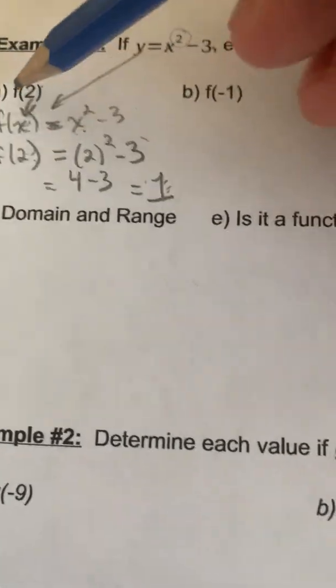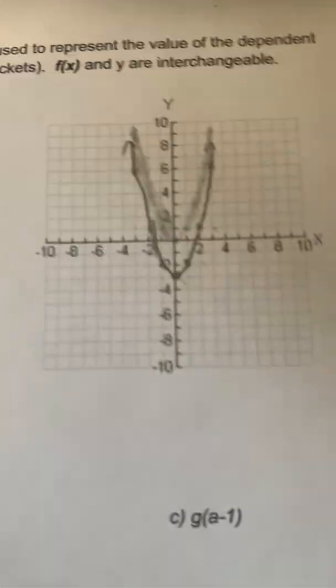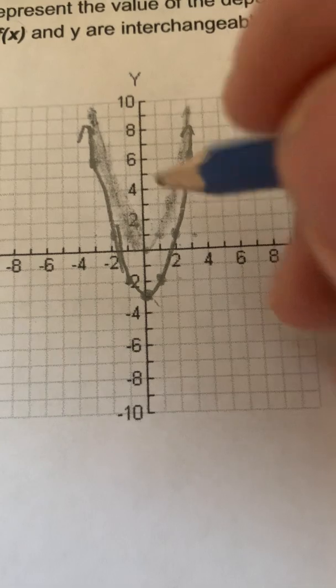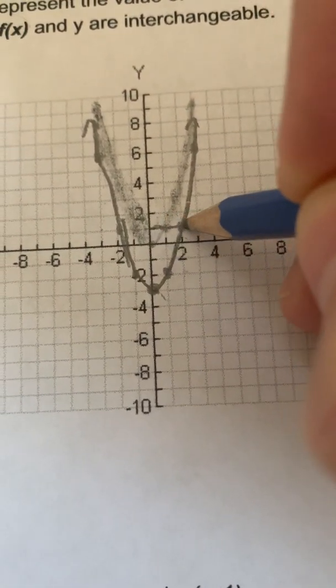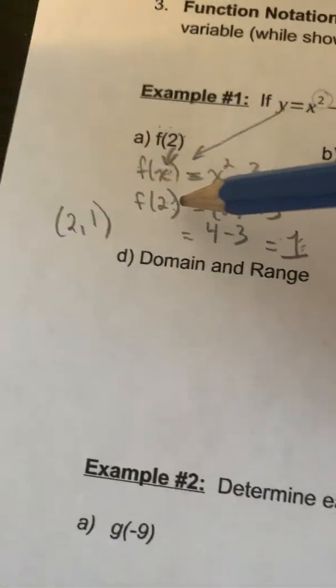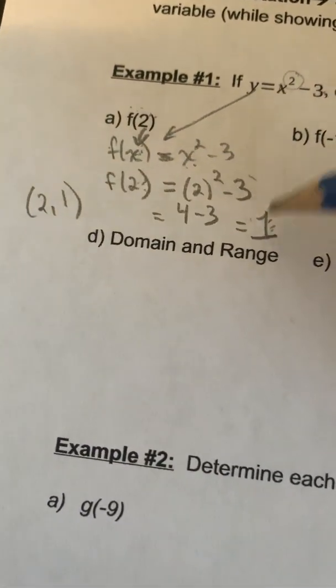Okay, so going back to this question, it says, what is f at 2? So f at 2 means, what is the y value when x is 2? If we go to x is 2 and we go up, our y value is 1. So that's what we just found out here. Okay, so we have the value of 1.